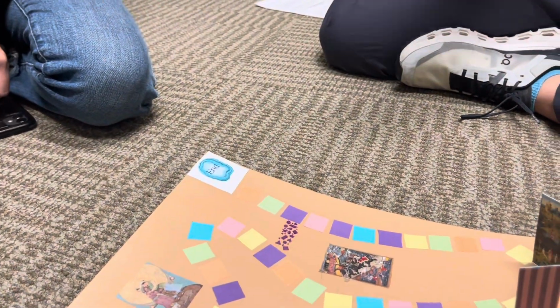So for you to win the game, you need to go through the entire board, and you also need to land on this orange square, which indicates that you made it to the end of the game. So once you land on the orange, then you're completely done and you won.